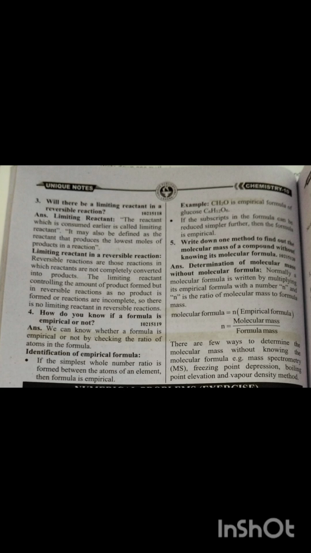Limiting reactant in a reversible reaction. Reversible reactions are those reactions in which reactants are not completely converted into products. The limiting reactant controls the amount of product formed, but in a reversible reaction, as the reaction is incomplete, the reactants are never completely consumed. So there is no limiting reactant in a reversible reaction.